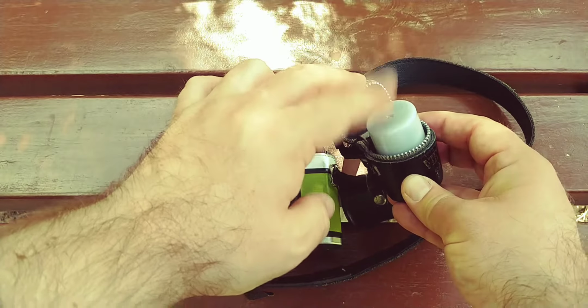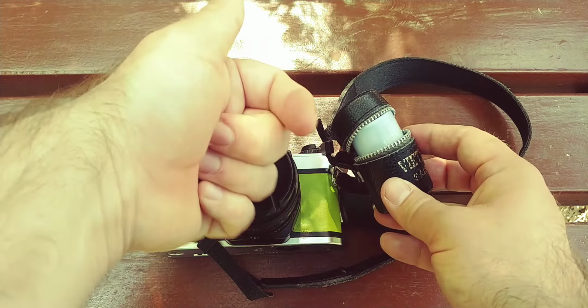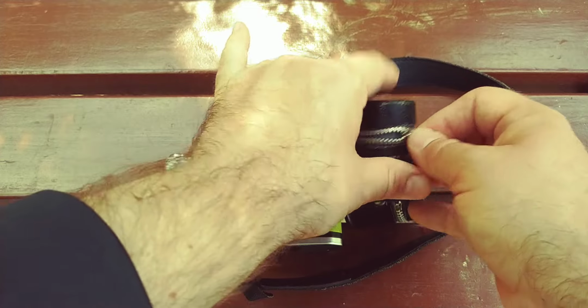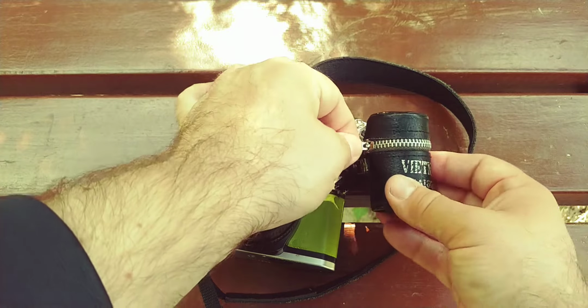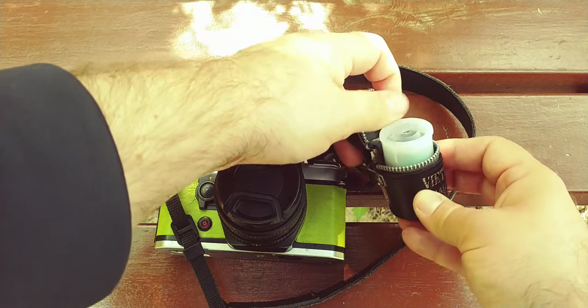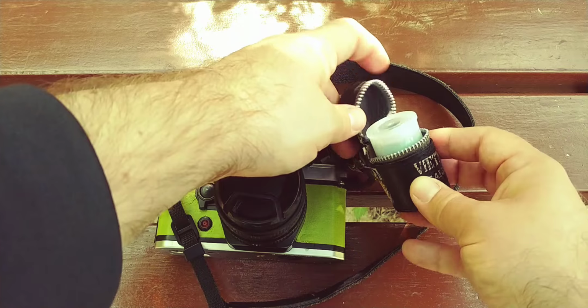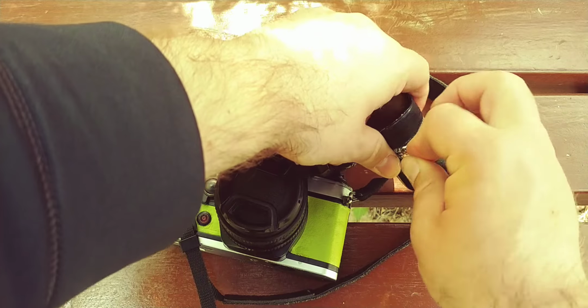I see that the film canister is upside down. And for me, that means that this film is finished. So if I look at the next film canister and I unzip this one, I see it's up and it's ready to go. So this is an unused film. I'll zip it closed. And this is a used film.